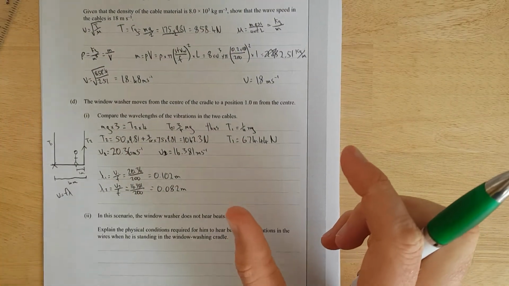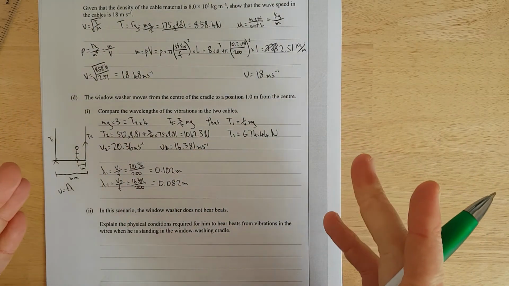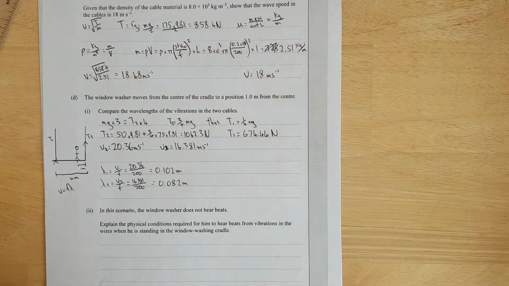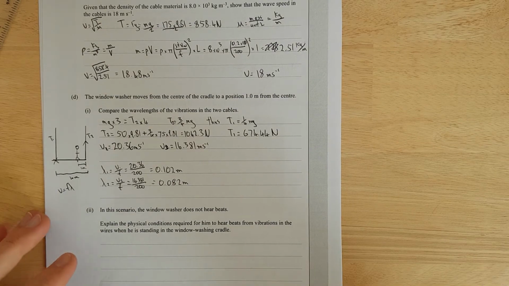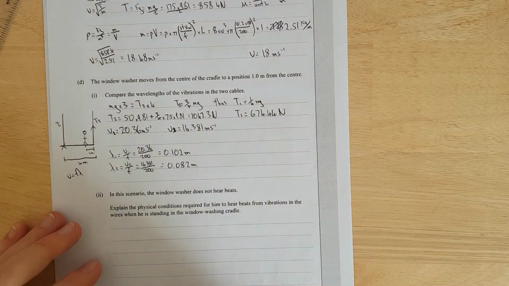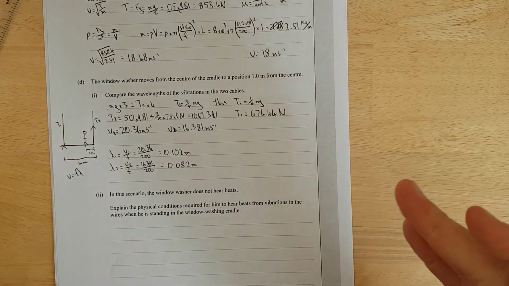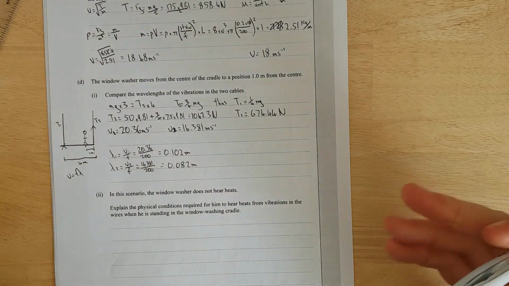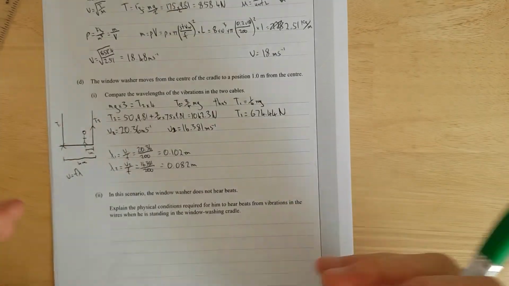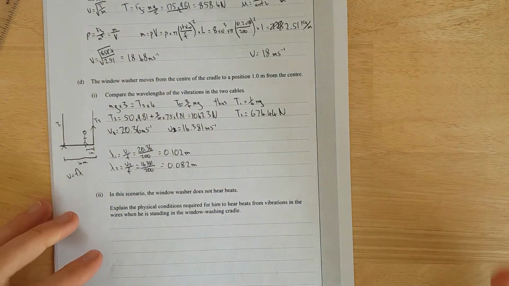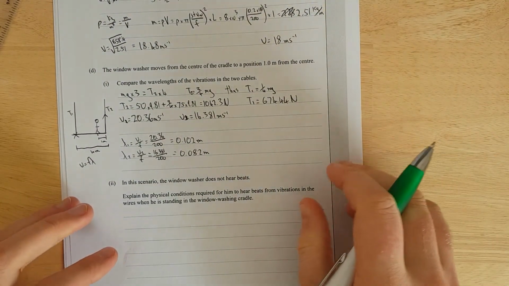So we'll just say what beats are. Beats are when you have two similar frequencies, and the waves go in and out of phase, and the difference in frequencies gives you the beat frequency. So if you've got 80 hertz and 100 hertz sources, they go in and out of phase, and you get a 20 hertz beat frequency because it's literally just a difference.